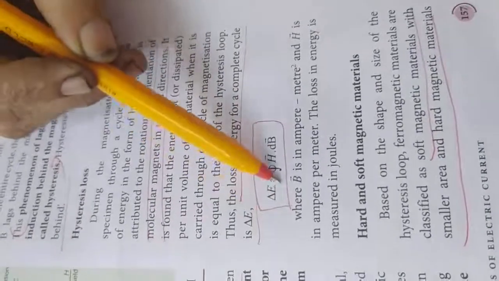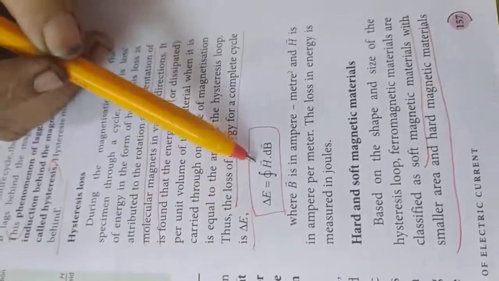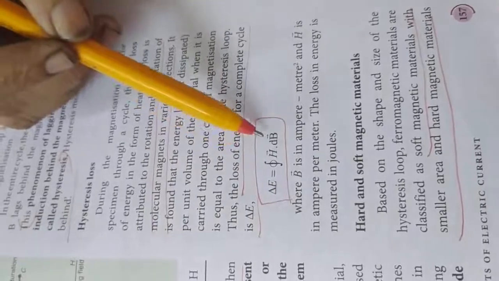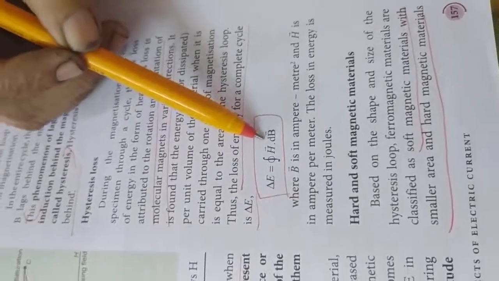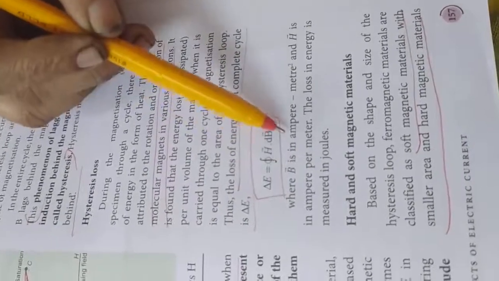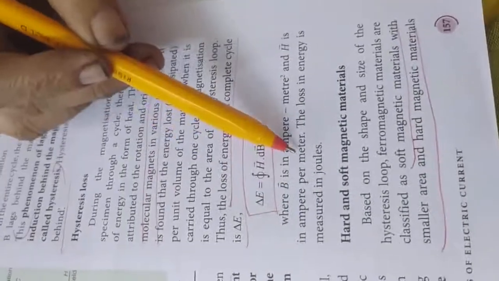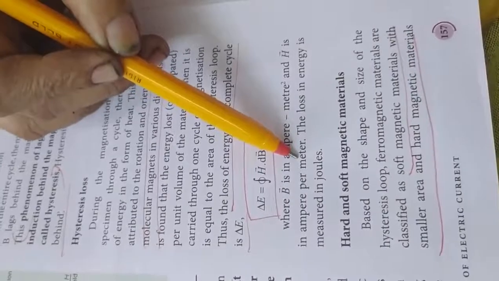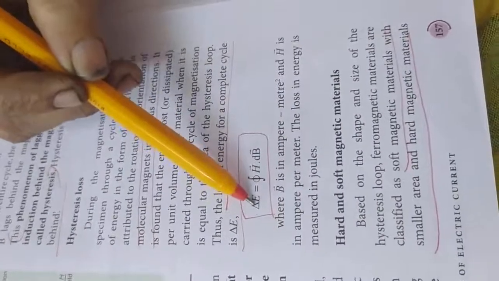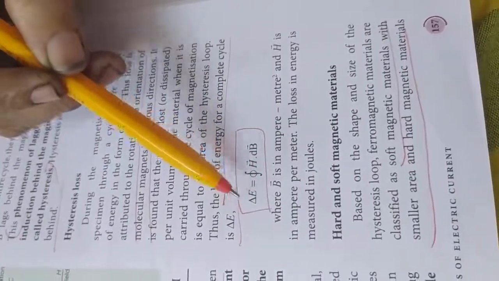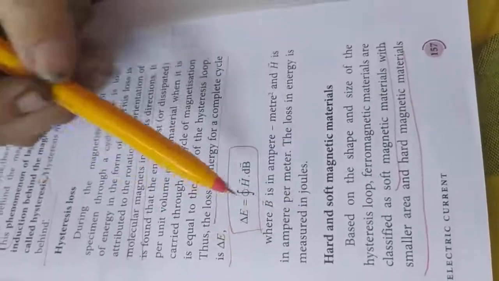Here delta E is the energy loss, H is the magnetizing field and dB is the magnetic induction. For B the unit is ampere meter square, and for H it is ampere per meter. All these values you already know. And delta E is energy, which is in joules. And this is about hysteresis.